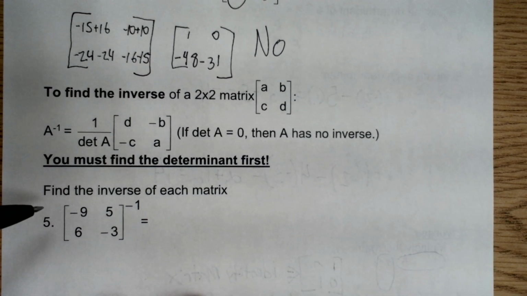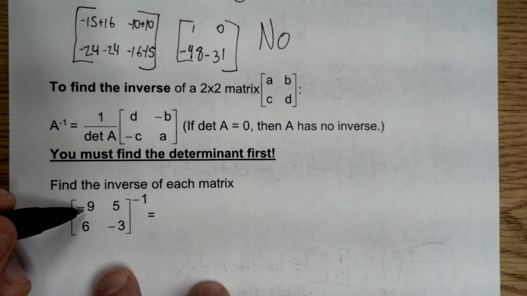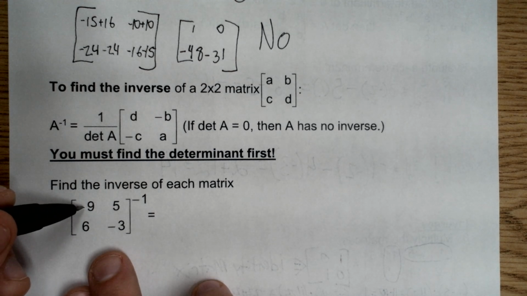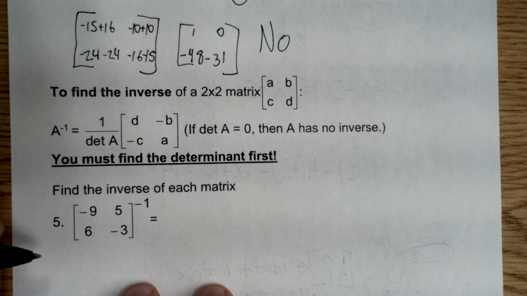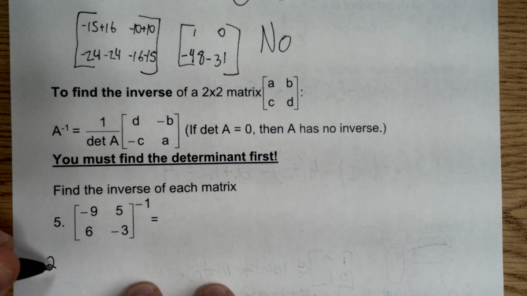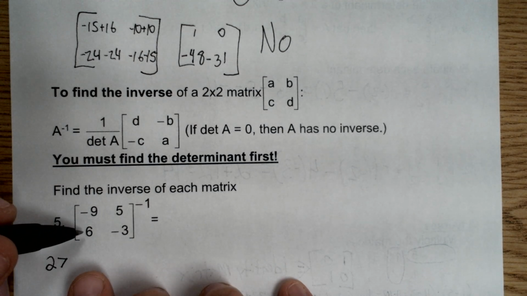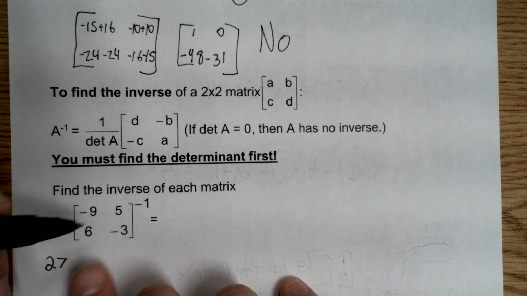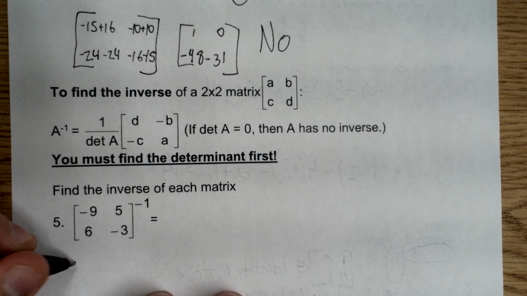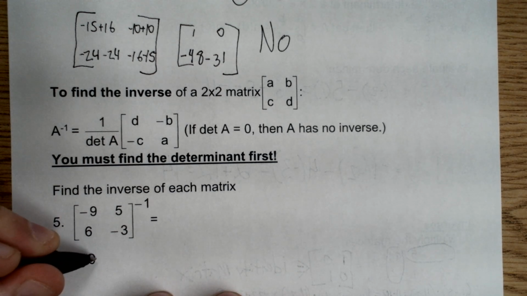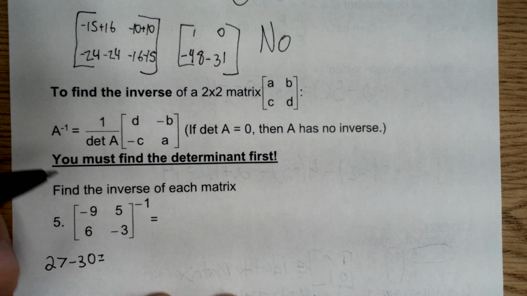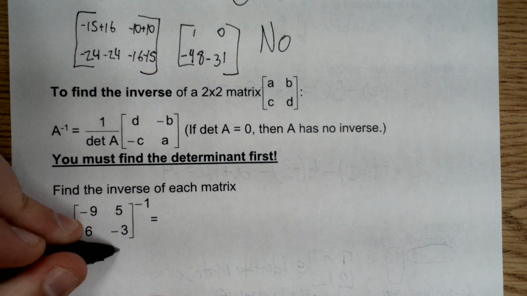Starting out here, let's find that determinant: negative 9 times negative 3 gives me positive 27. Then I'm subtracting 6 times 5, which is 30, which overall gives me a determinant of negative 3.